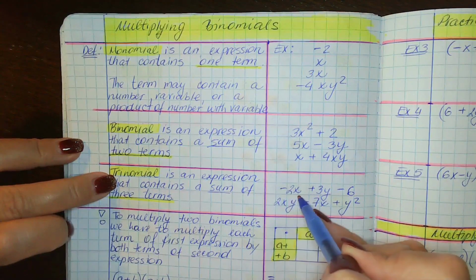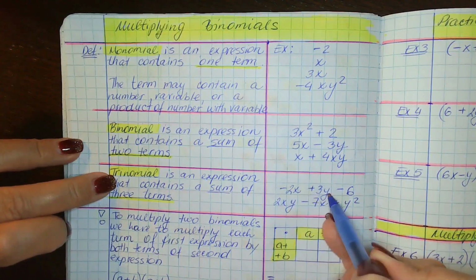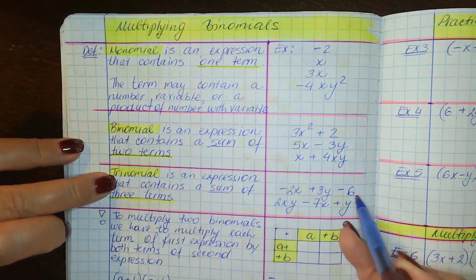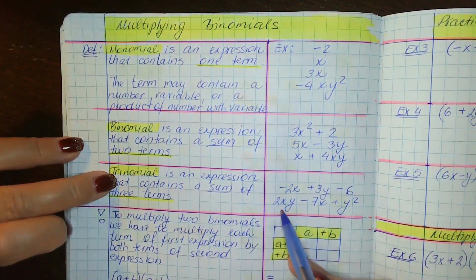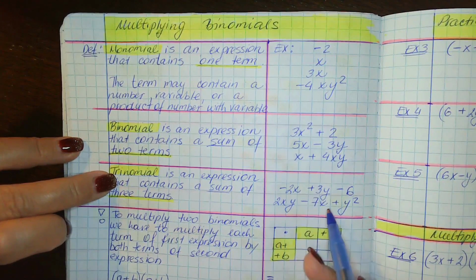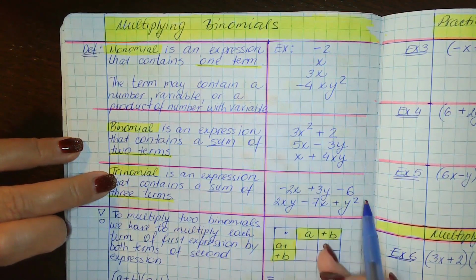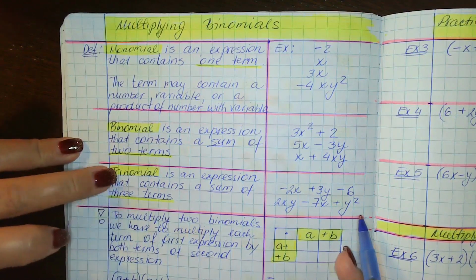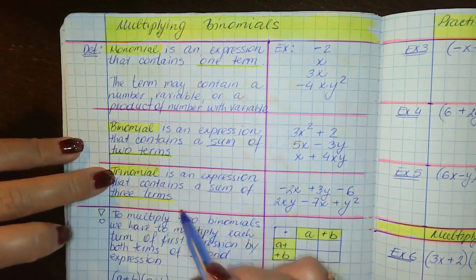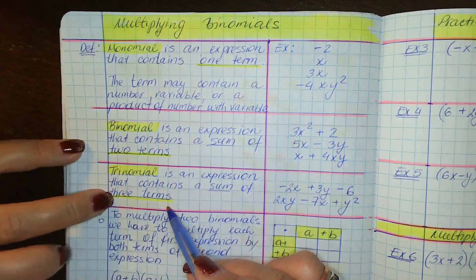Negative 2x is a term, plus 3y is a term, minus 6 is a third term. 2xy is the first term, minus 7x, second term, plus 1y squared, third term. That becomes a trinomial. That's an expression that contains a sum of three terms.